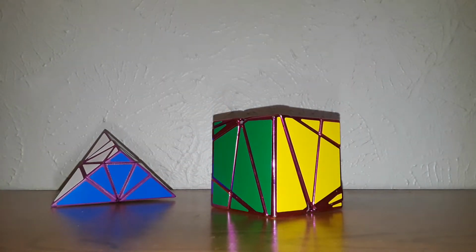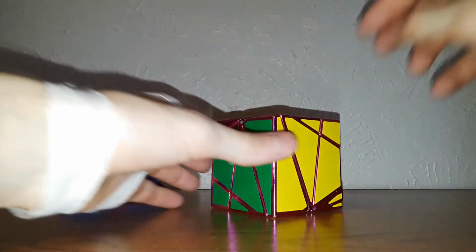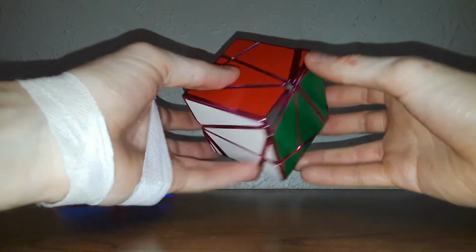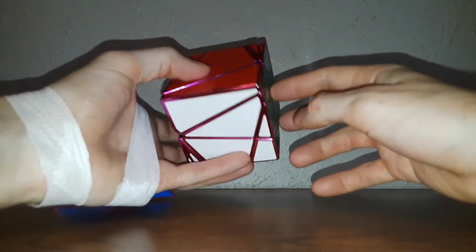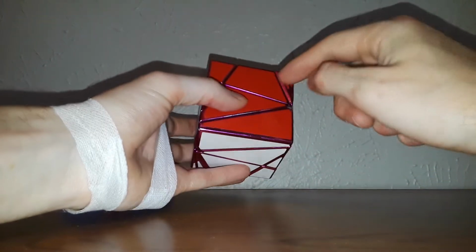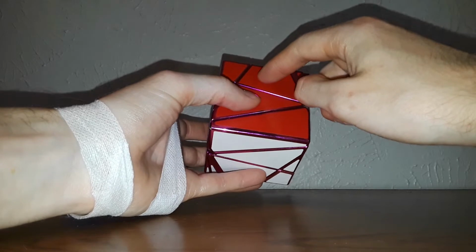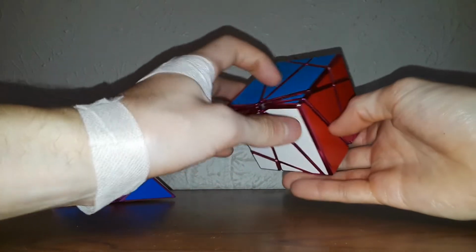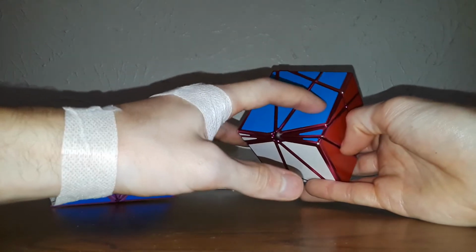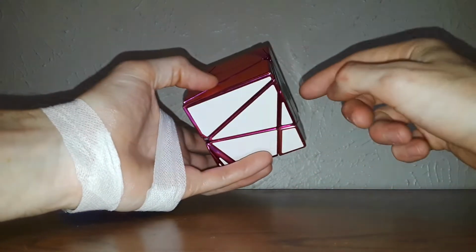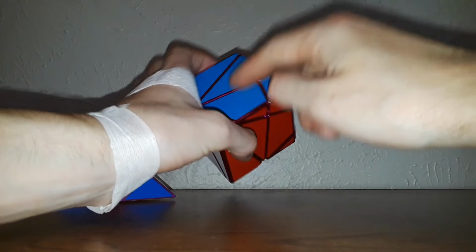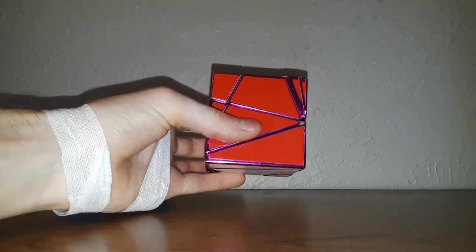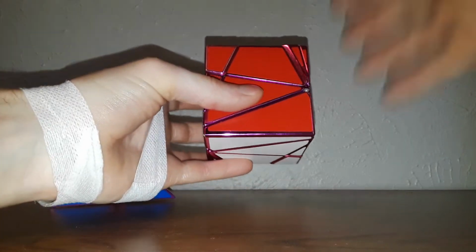Next, we are going to swap these smaller edges, which is actually a very common algorithm. So you hold it like this to where you have an edge on the top, on the bottom, on the right face right here, and this side on the L face. So this one to here, this one to here, and this one to here. And this is just the sliding U technique. This is a sliding U algorithm.